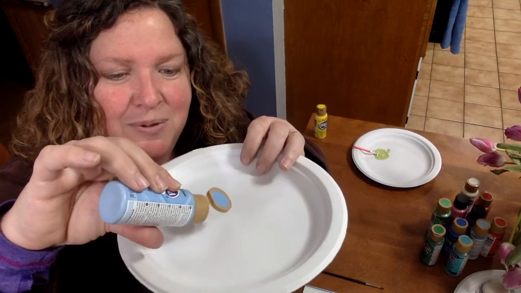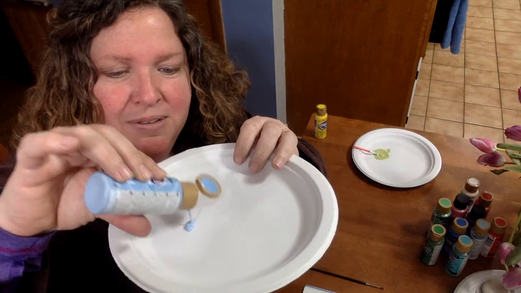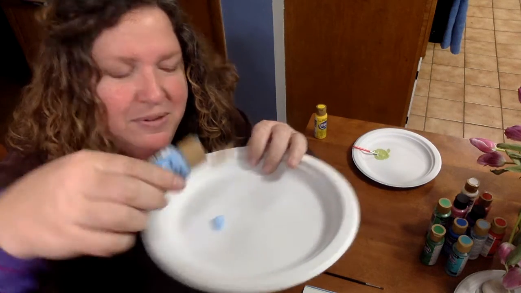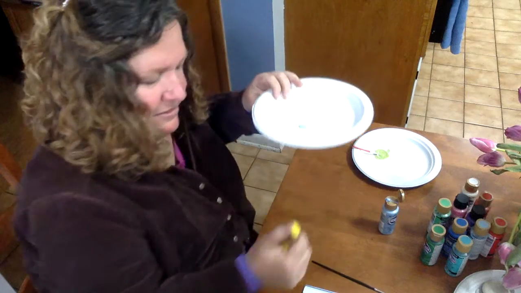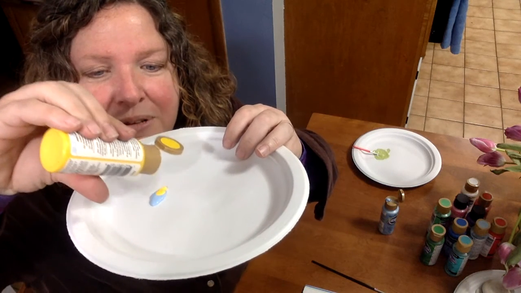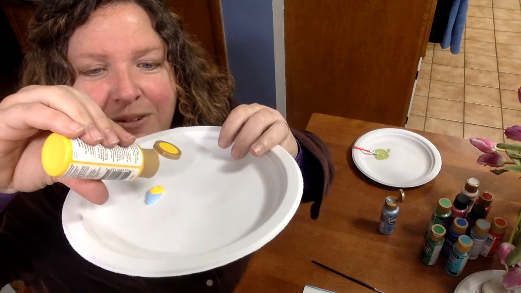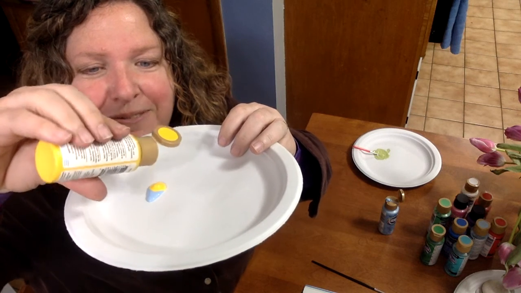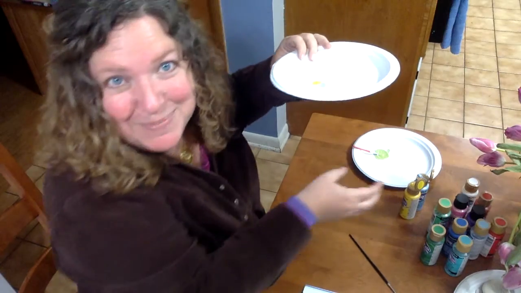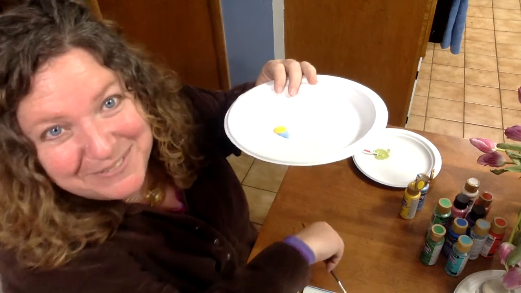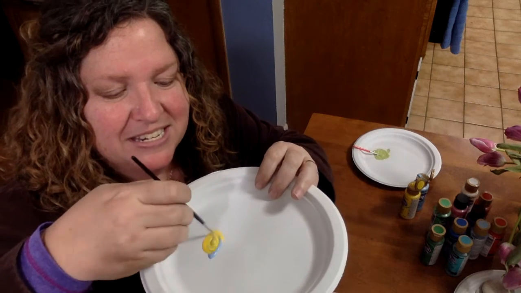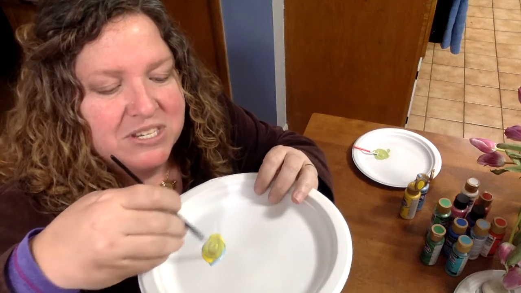Here we go. So 1, 2, 3, 4 squirts of blue. Now the yellow: 1, 2, 3, 4, 5. Now, this is obviously not very scientific. I think they do a lot better job of measuring the squirts if you're at the paint store than I did. But here's the blue and the yellow, so we're going to mix this in together. So this is our gorgeous green.